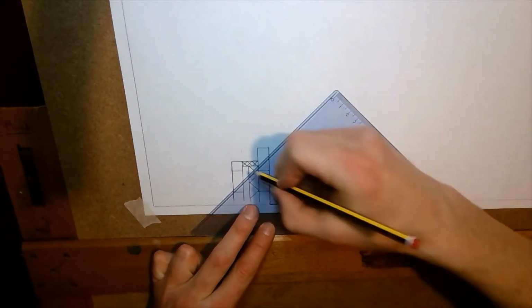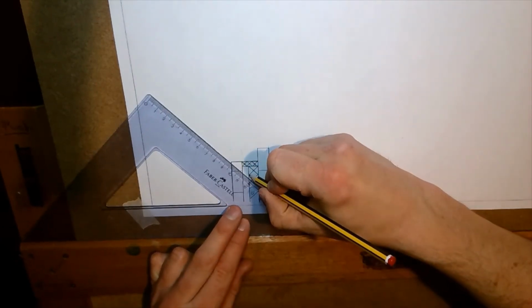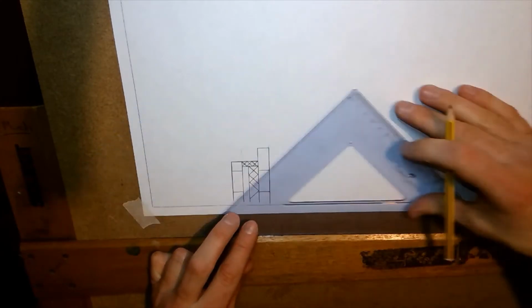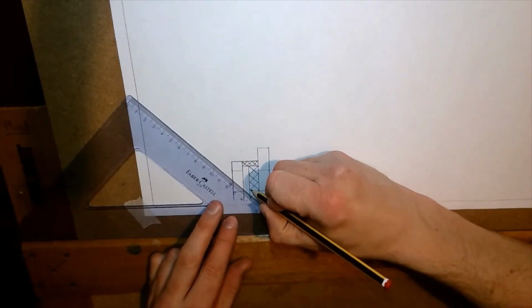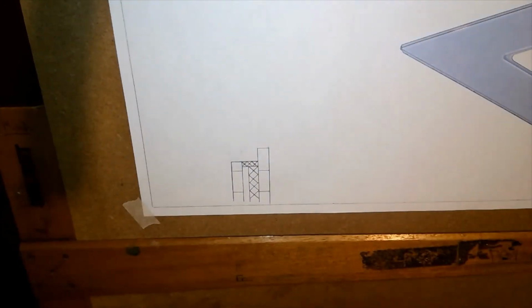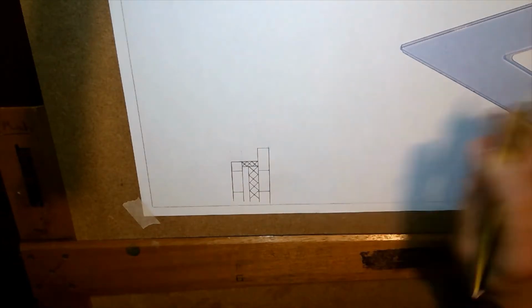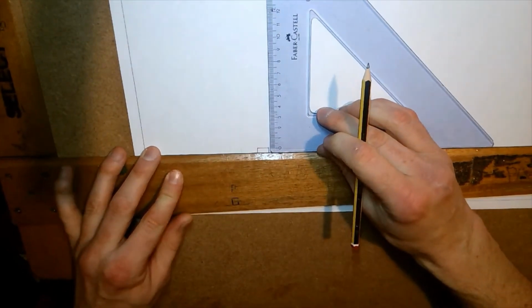Again, I'd always say let's do this fairly light at the start until you're very confident that whatever piece you're drawing is going to stay and doesn't need to be rubbed out. You can go over heavily then. On top of the internal block we have a wall plate. A wall plate is 100 millimeters wide and 80 millimeters high.